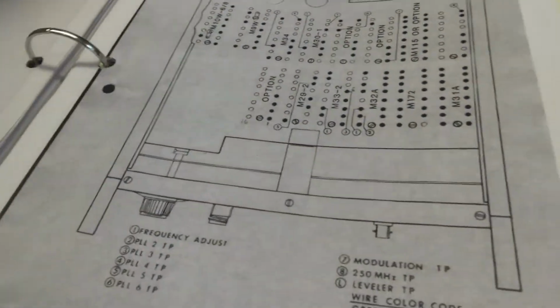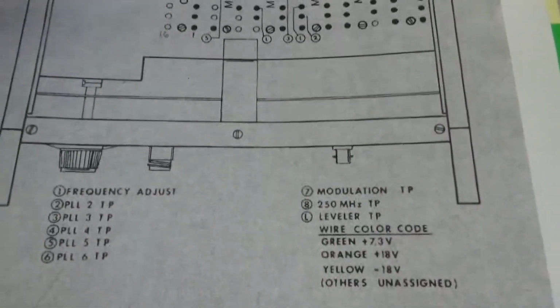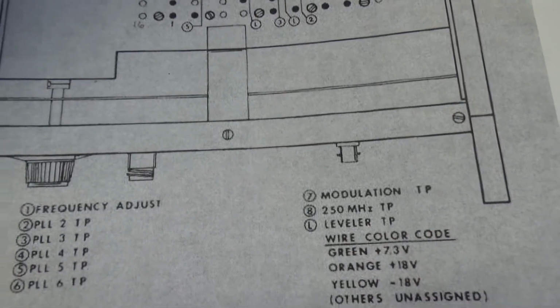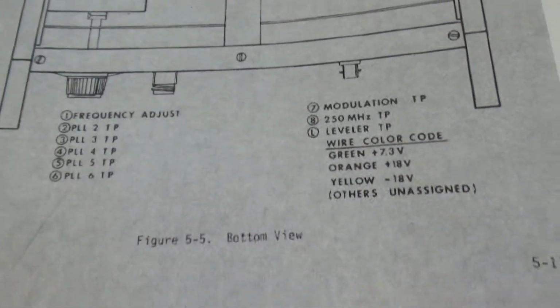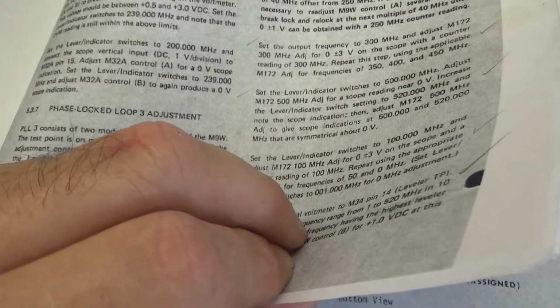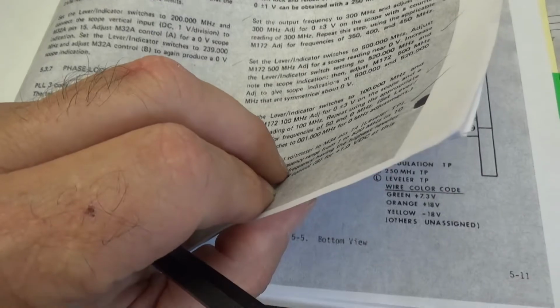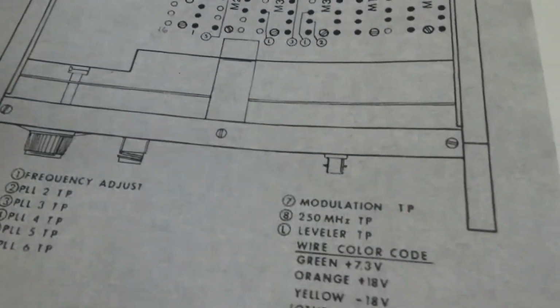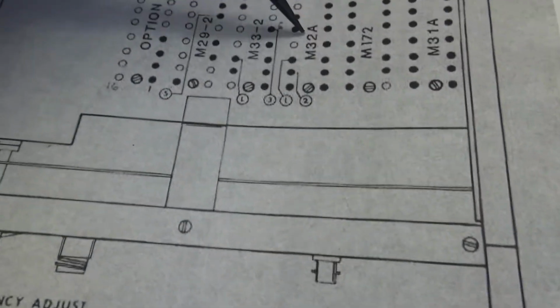Hang on a second, I still haven't got my stuff together. Anyway, here is the bottom view of the device. Here is M29.2. Was it M29.2? I'm sorry, M32A. I'm a dork today. M32A is this one right here.